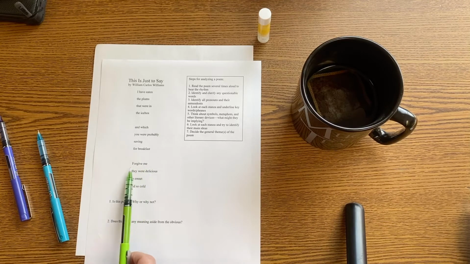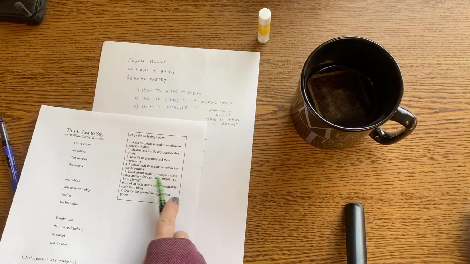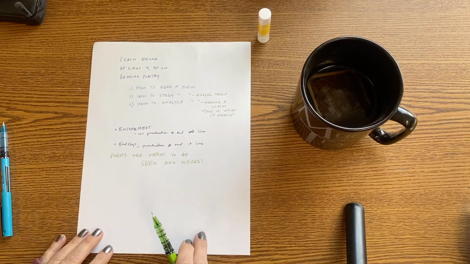This one, "forgive me," right? It's a directive and it's being spoken to someone. So we know that there's going to be a pause there. "Forgive me," right? That's how we say it. So let's come back to, notice I've got some steps here for you. But let's come back to how to read a poem, right?